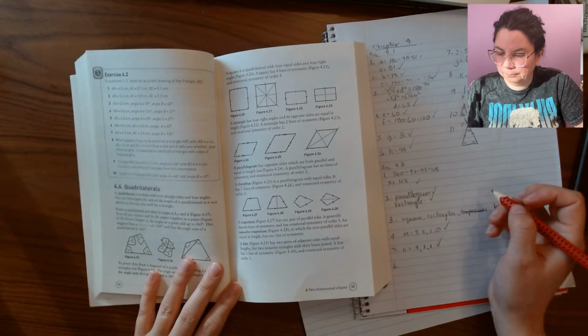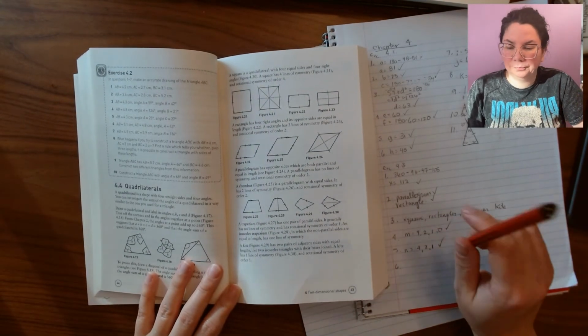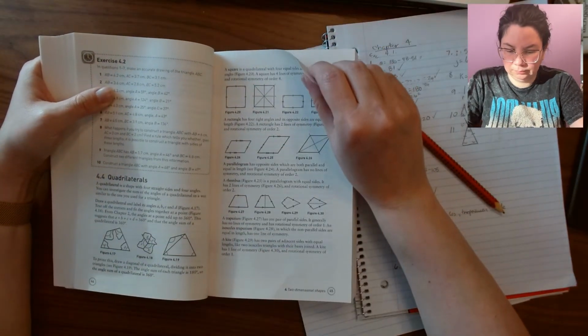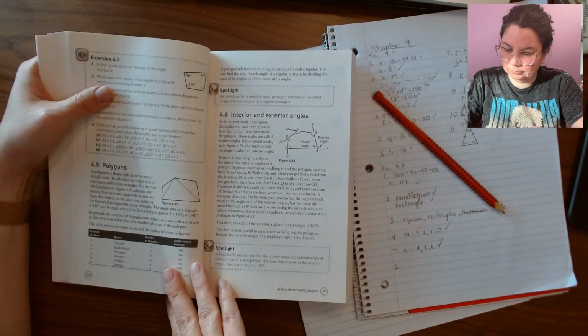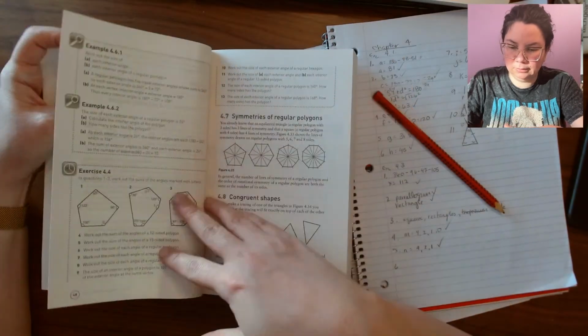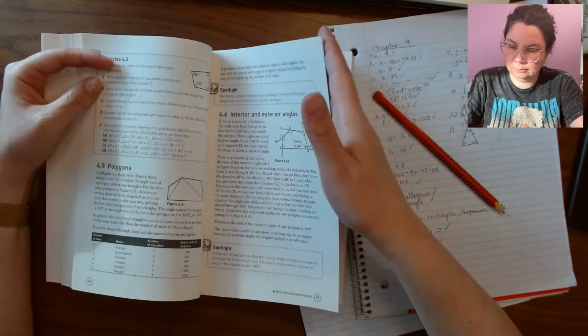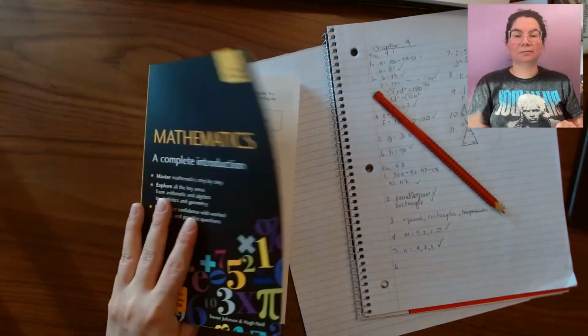Okay. I think I'm going to call it a day here. Because polygons are next. Okay, yeah, I'm going to call it.